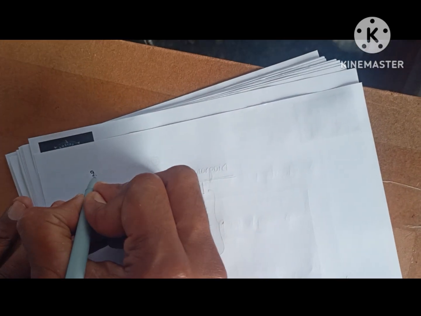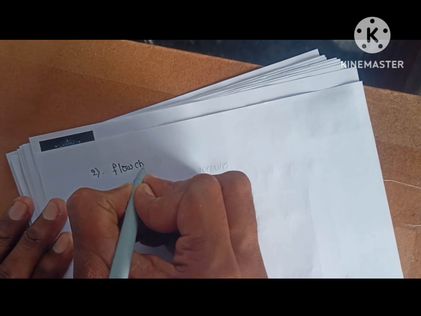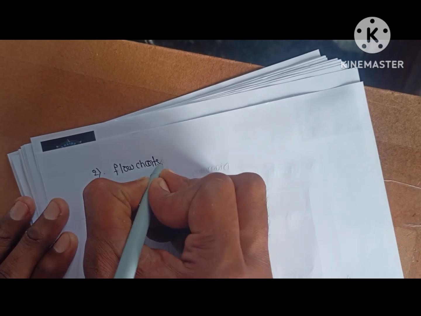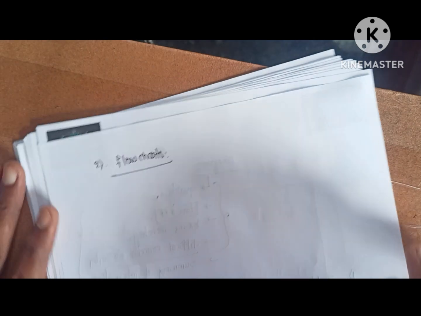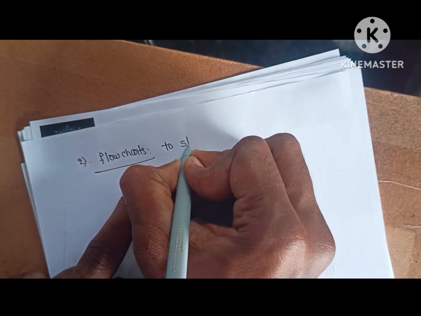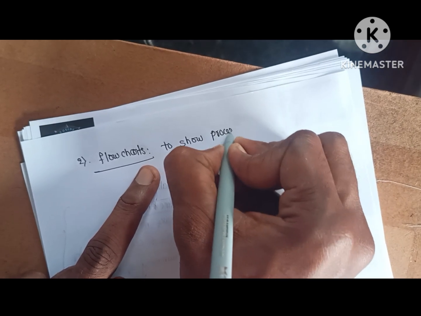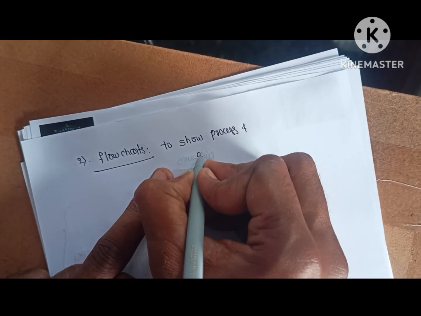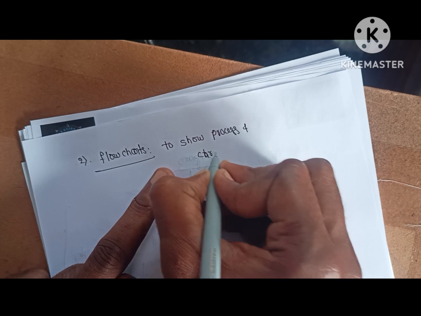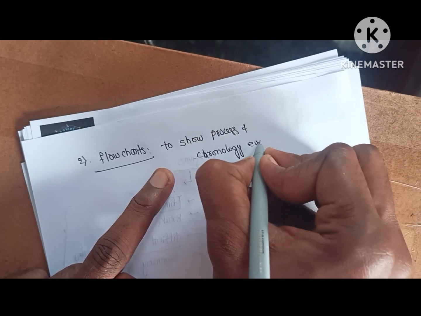And the second one is flowcharts. Flowcharts are highly useful to show a process and the chronology of events.